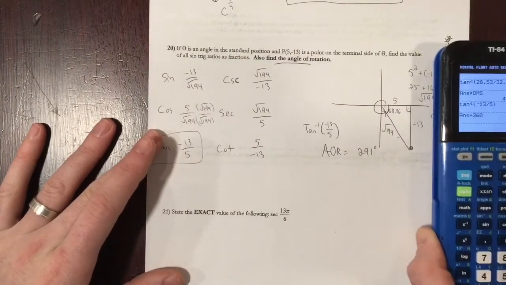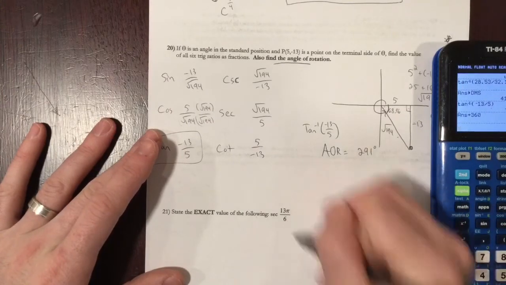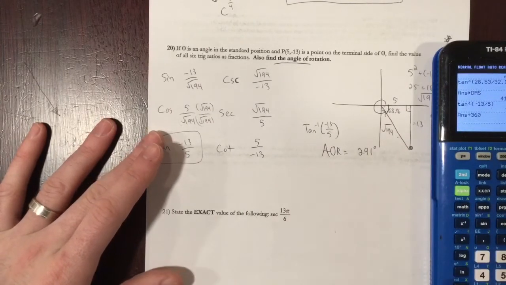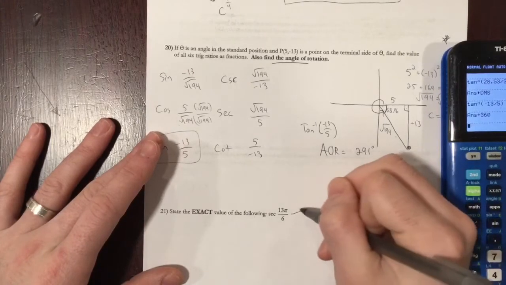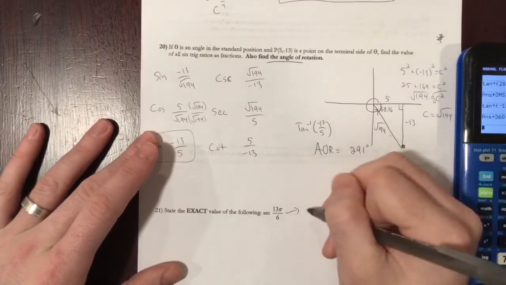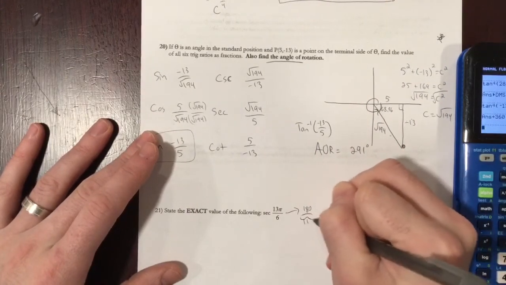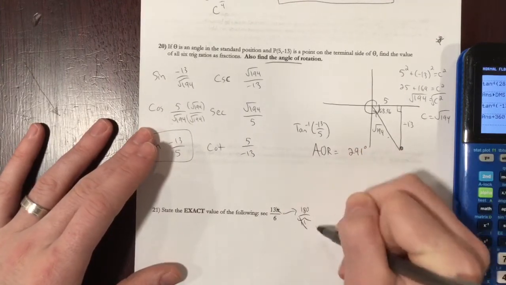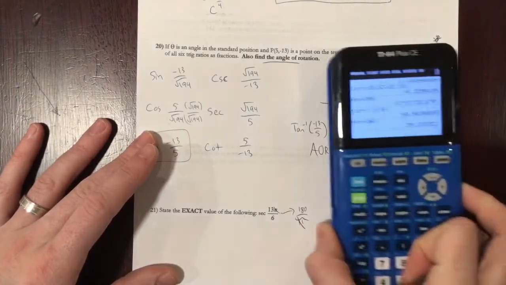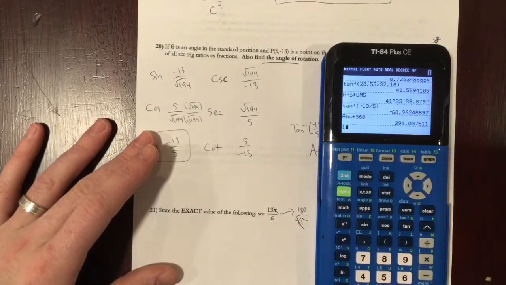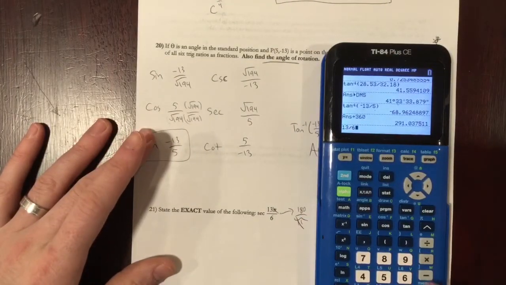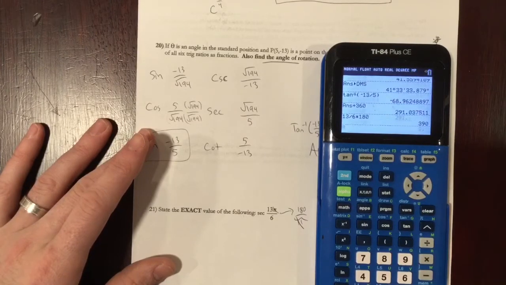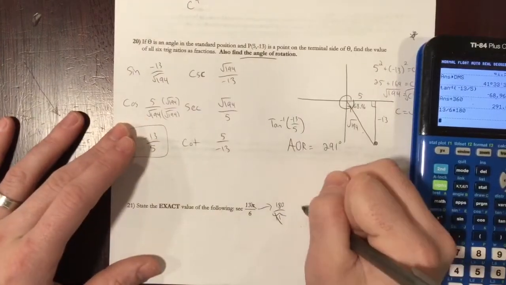Find the exact value of the following: secant of 13 pi over 6. Now the best way that I would do this is I would turn this into degrees. I multiply it by 180 over pi to turn it from radians to degrees. Pi's cancel out. I can multiply across. Or I could just do 13 divided by 6 times 180. Gives me 390 degrees.